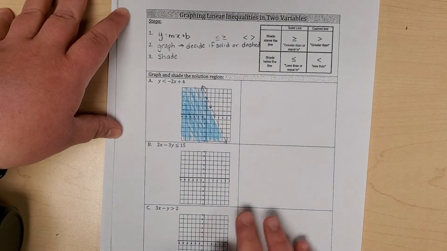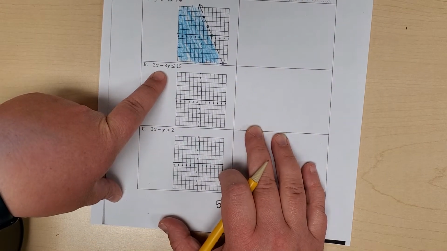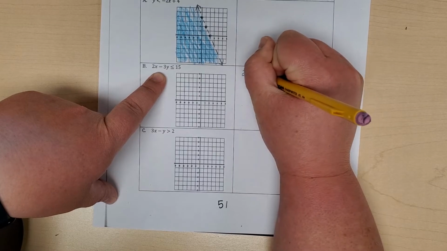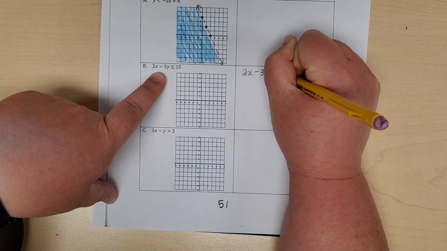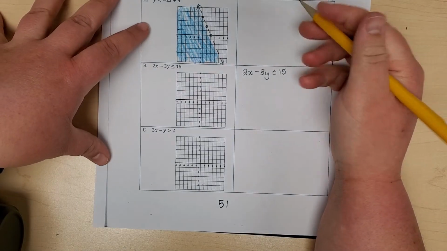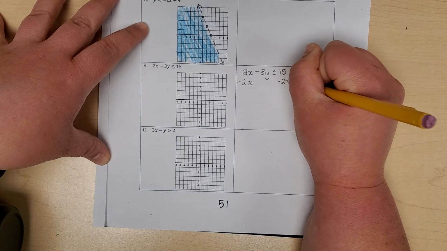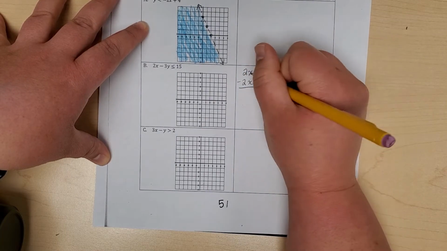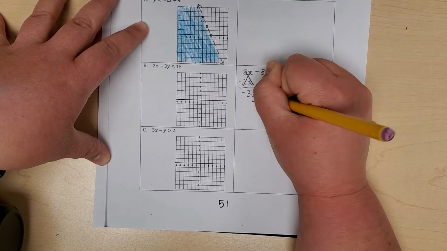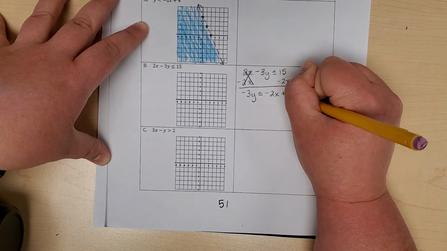All right, let's try the second one. Notice that this one is not in y equals mx plus b form, so I'm going to write this over here so that we can fix it. 2x minus 3y is less than or equal to 15. All right, first step would be to subtract the 2x. That leaves me with negative 3y is less than or equal to negative 2x plus 15.